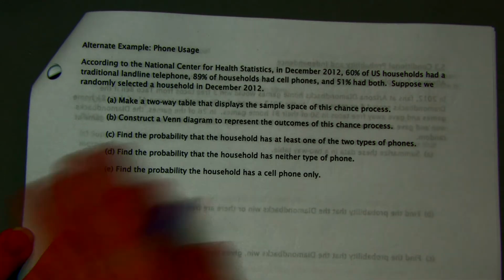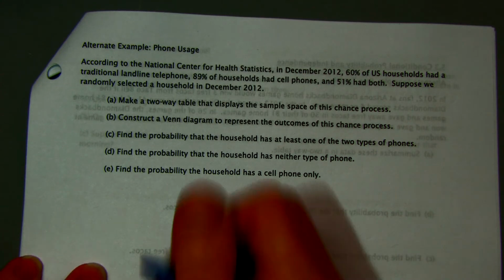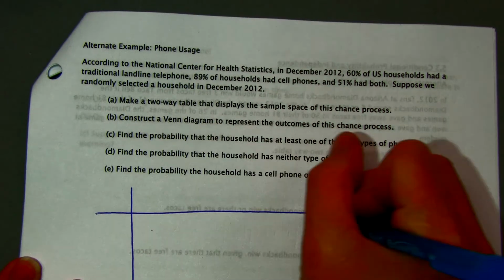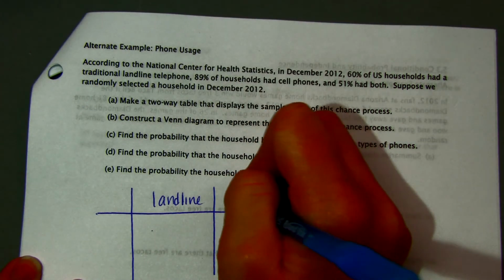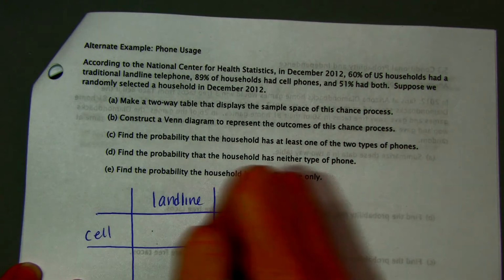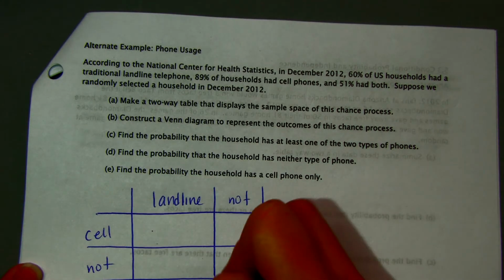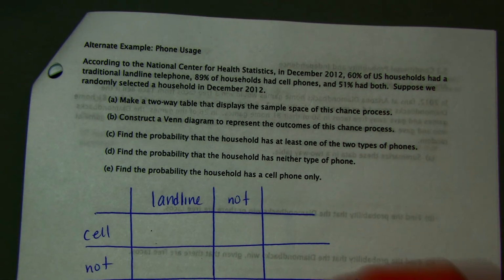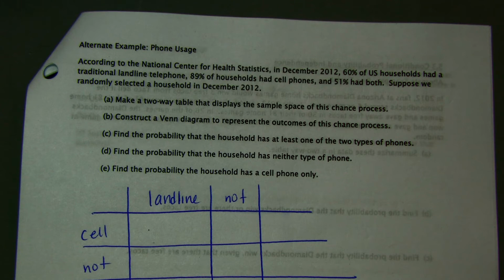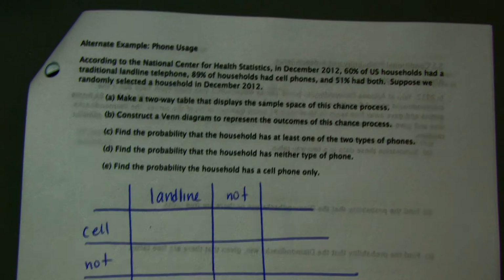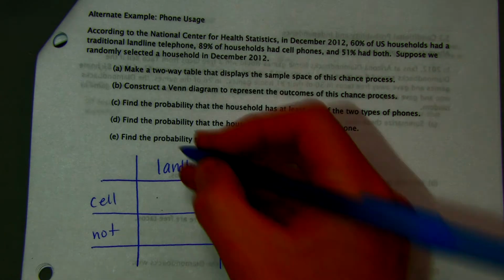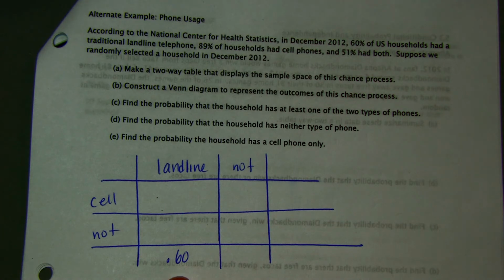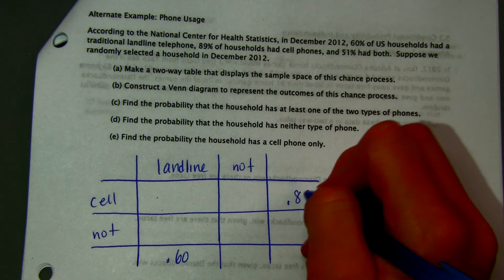You're given some information about the households and what kind of phones they have. So you've got landline or not, and then you've got people that have a cell phone or not. So this is back in 2012. So some people still have both. I think that those percentages that have both are pretty small now. But anyway, it says 60% of households had a traditional landline. So this is different because we're looking at percentages as opposed to counts, and that's okay. 89% had cell phones. 51% had both.